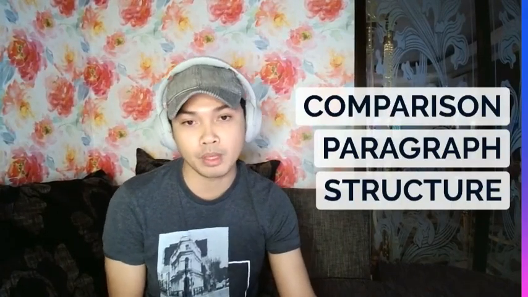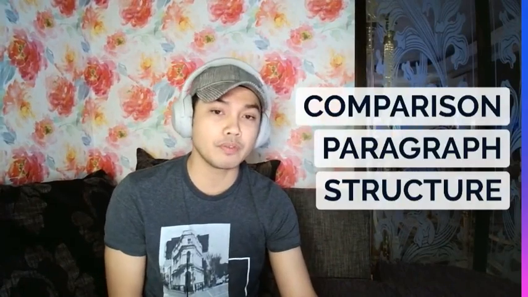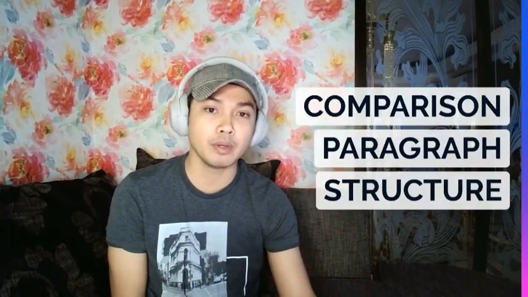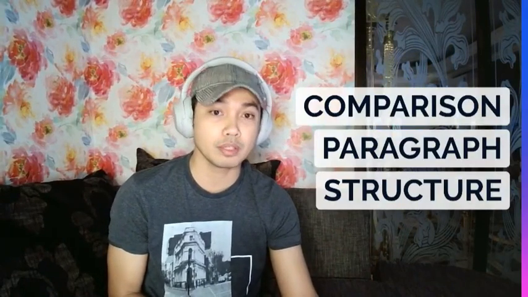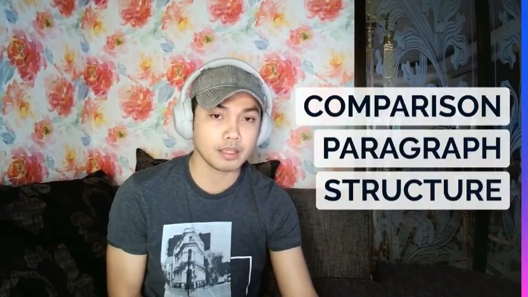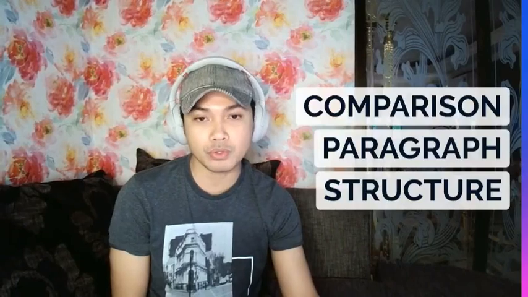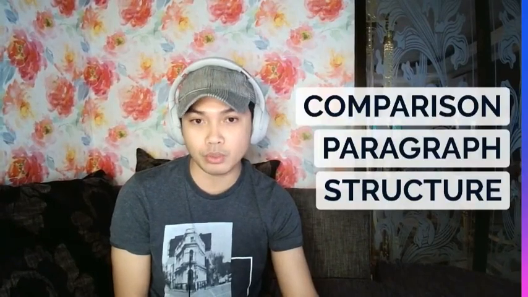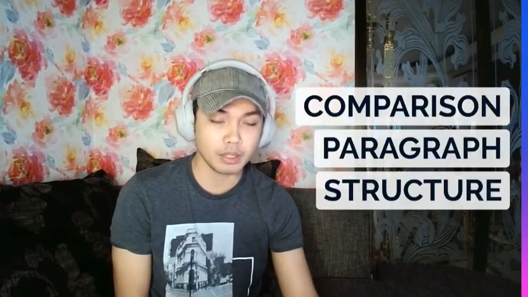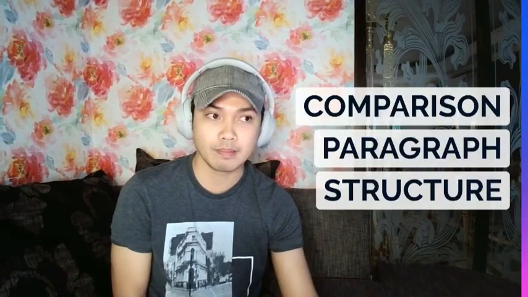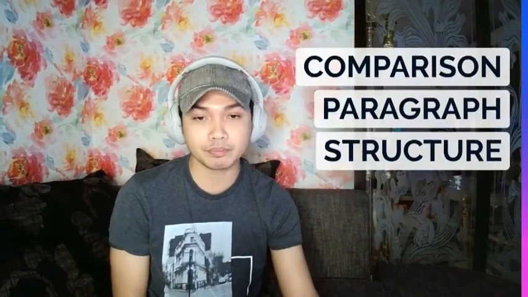paragraph form. When talking about comparison paragraph, it is very important for you to remember to follow a certain structure to it. As many essays out there have, comparison paragraph possesses a structure that not only allows you to organize your content, but also helps the reader to understand your content.